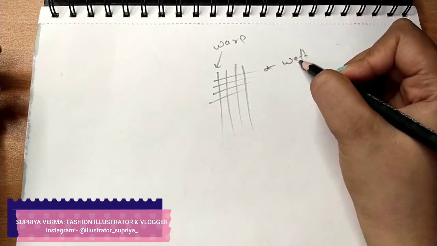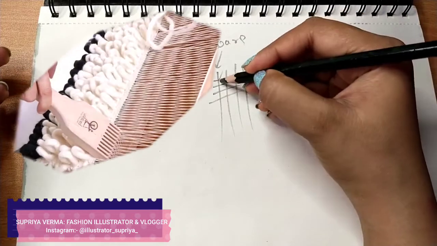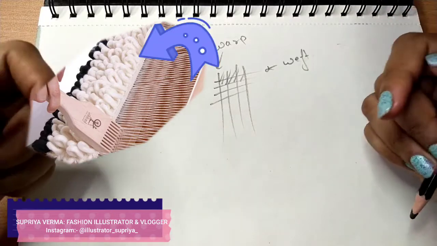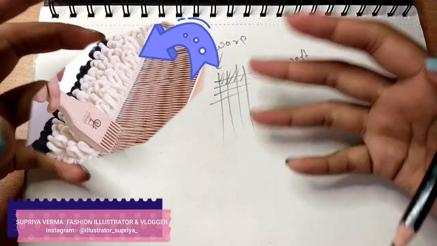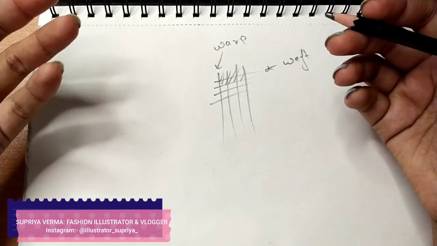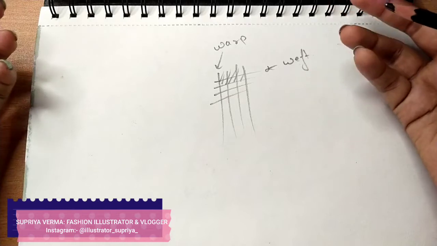The weft is the filling yarn. So the pile fabric looks something like this. I have also inserted a picture somewhere around this video so you can understand more. Towels and carpets are all examples of pile weaves.